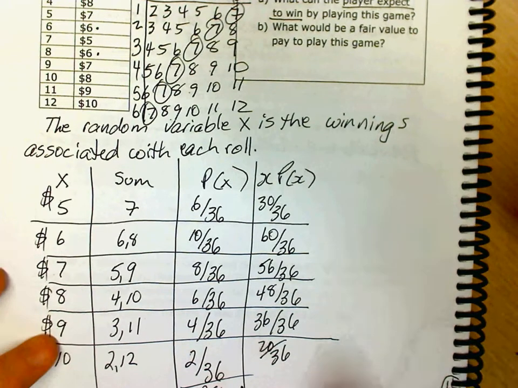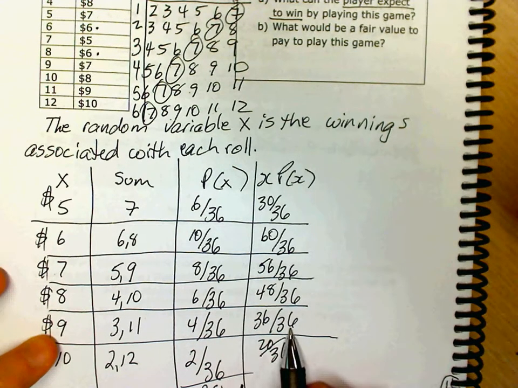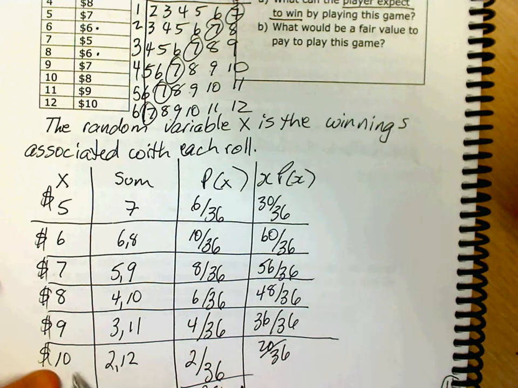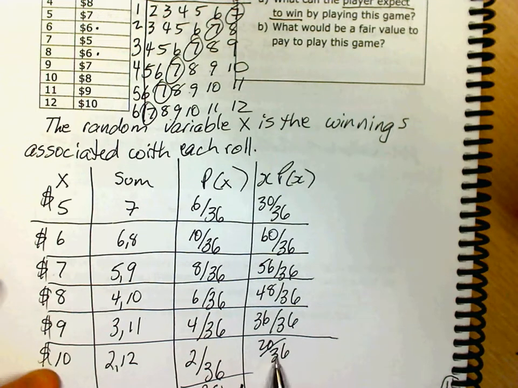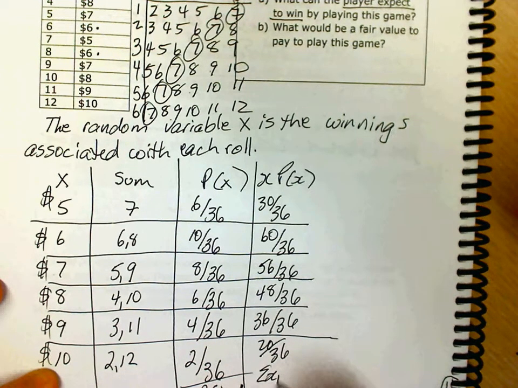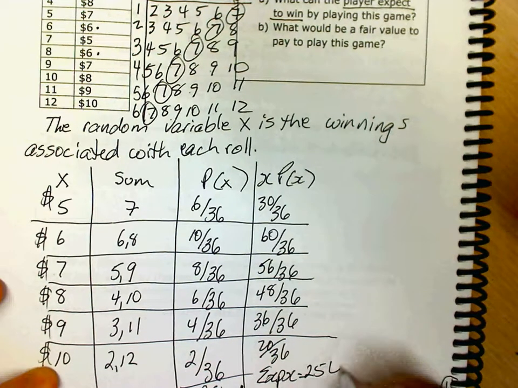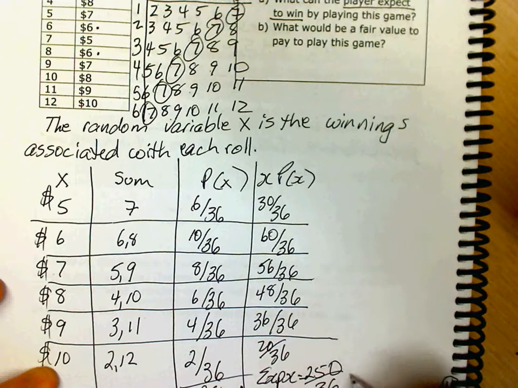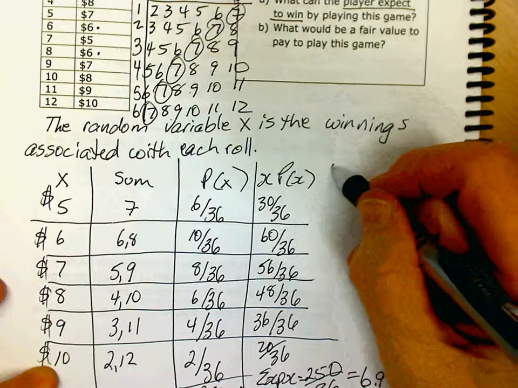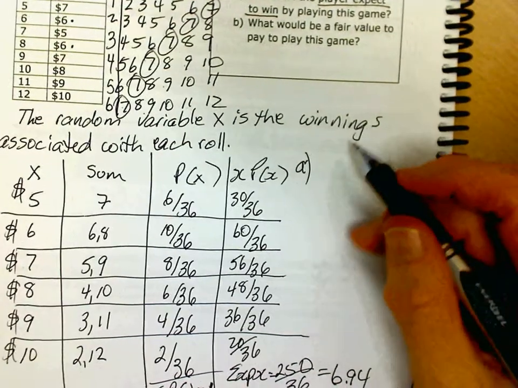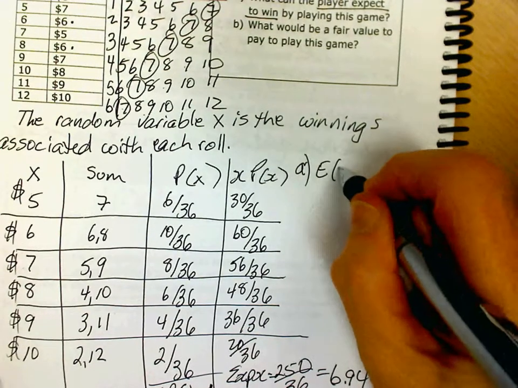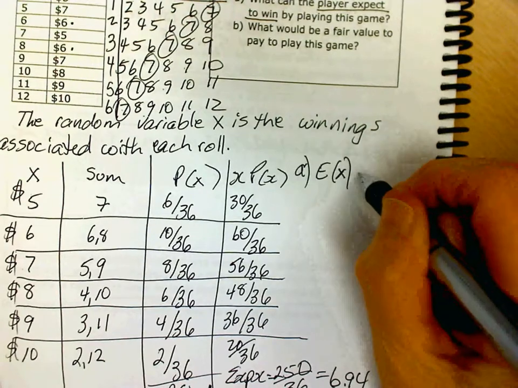So the sum of xpx is equal to 250 over 36, which is equal to 6.94. So the expected win or expected value of X is 6.94 cents.